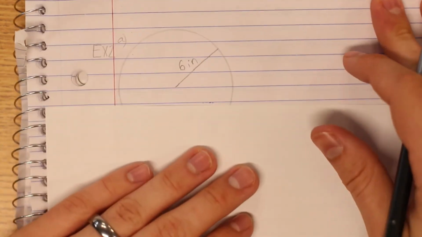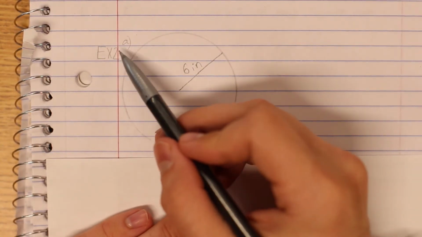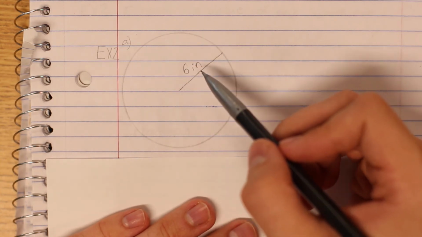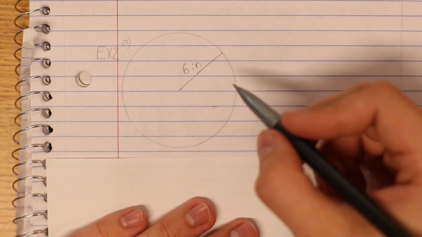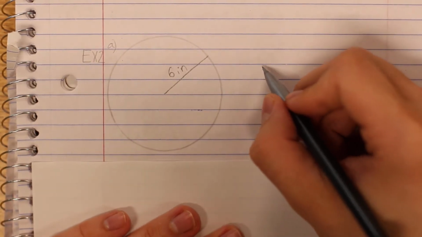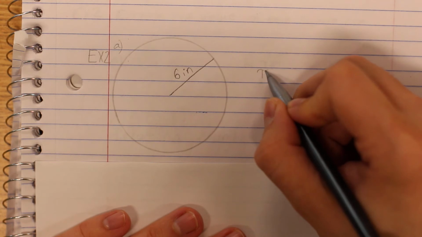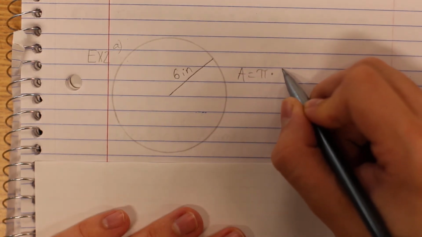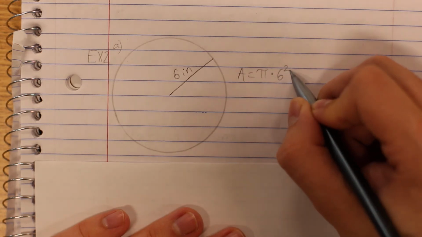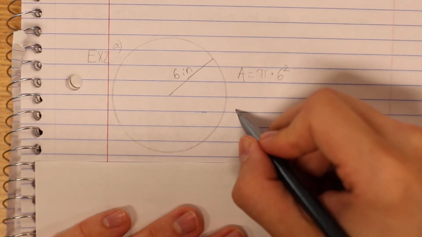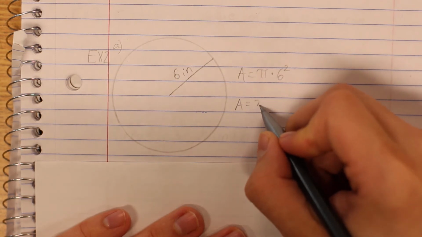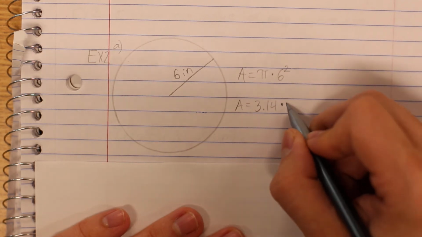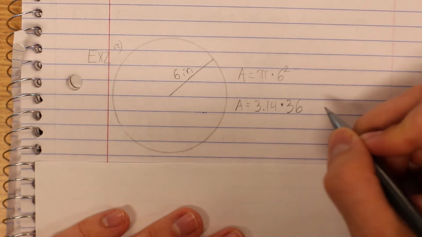Okay, so let's use this as our first example. Example 2A, we have a circle, and we have a radius of 6 inches. So here we're going to plug this in, and we're going to say I have A is equal to pi times 6 squared. So now I would have A is equal to 3.14 times, what's 6 squared? Well, that would be 36, okay?